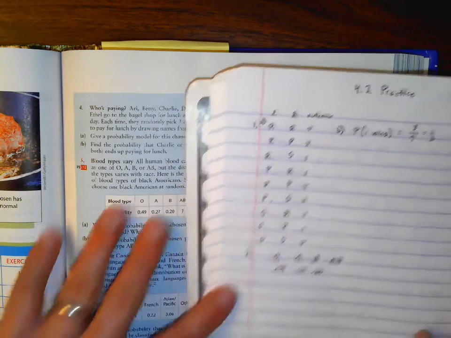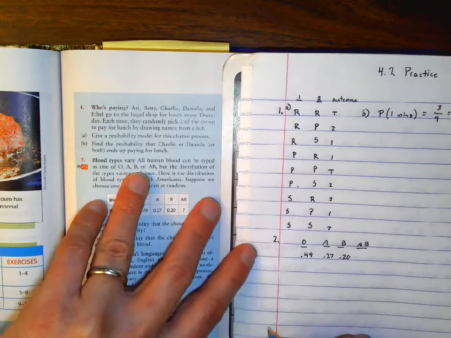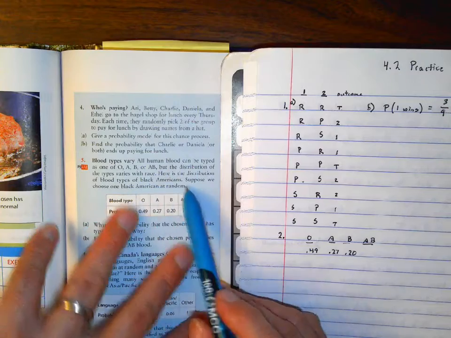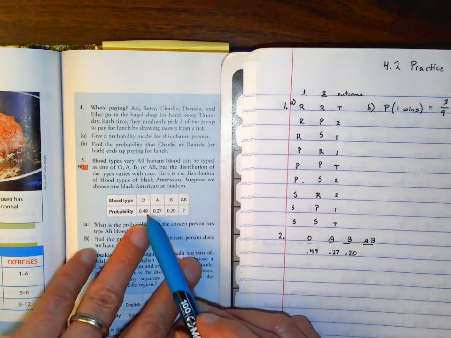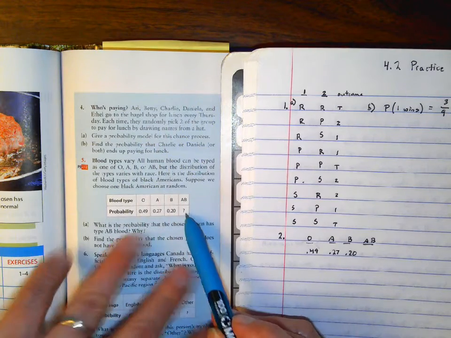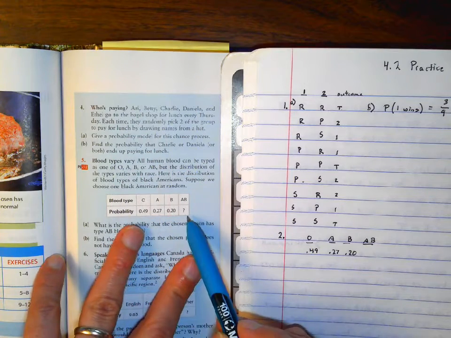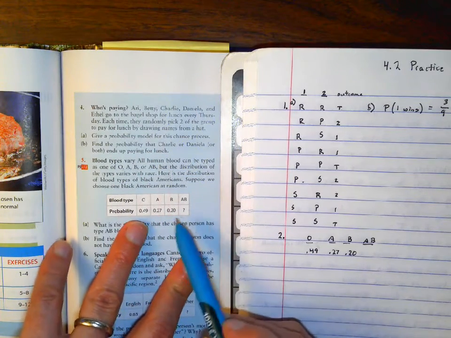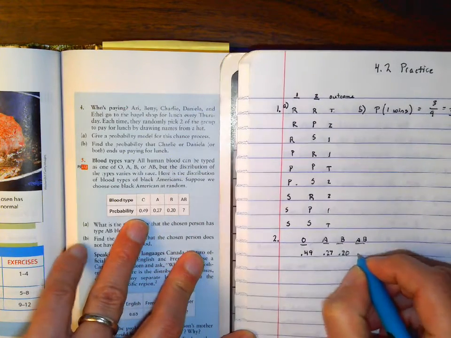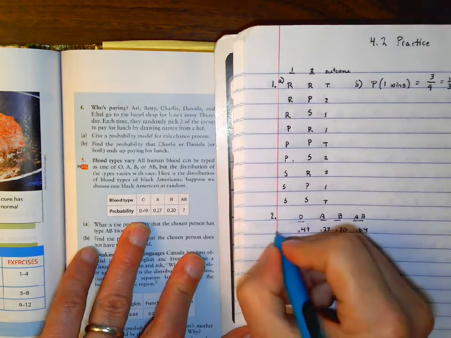Number 2, humans either have type O, A, B, or AB blood. And here's the distribution. It varies by race. This is the distribution of Black Americans. So we have O, A, B, and AB. So what's the probability that they have type AB? It's missing here, right? But if these are the only possible outcomes, I know that all these have to add to be 1, right? 100% of the data is going to be one of these things. So 1 minus this, minus this, minus this gives us 0.04. So only 4% of the Black U.S. population has type AB.